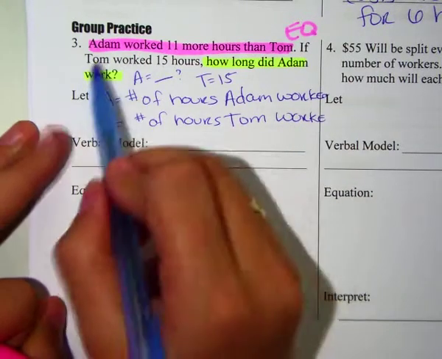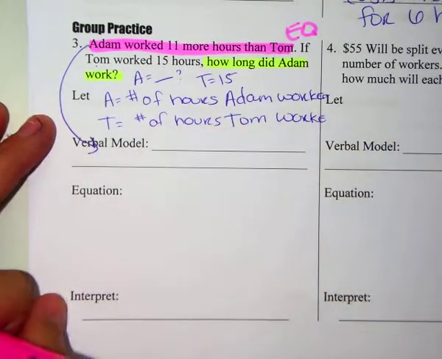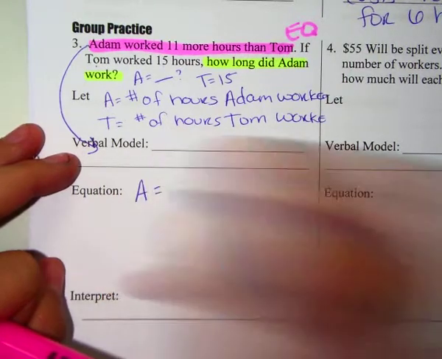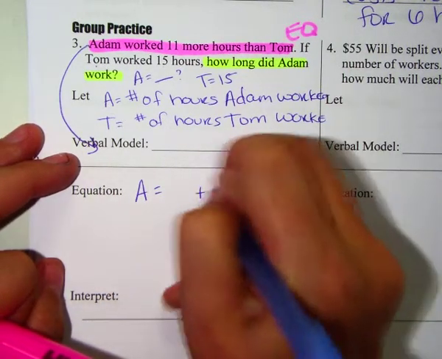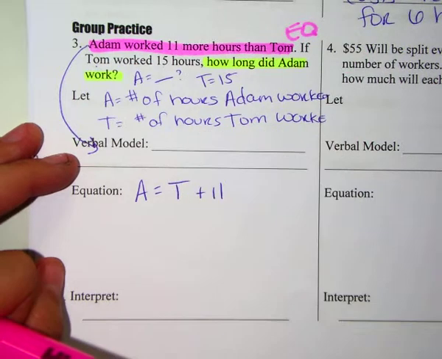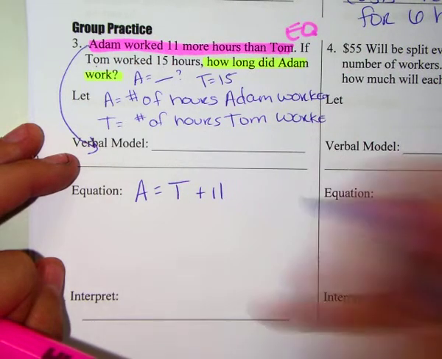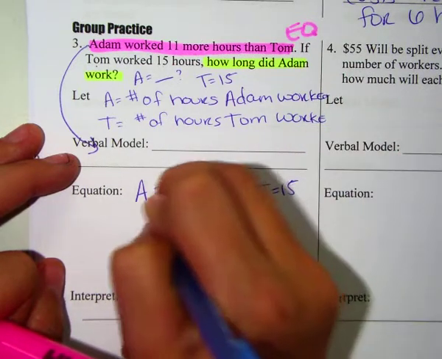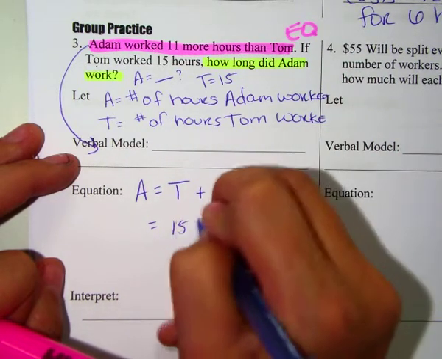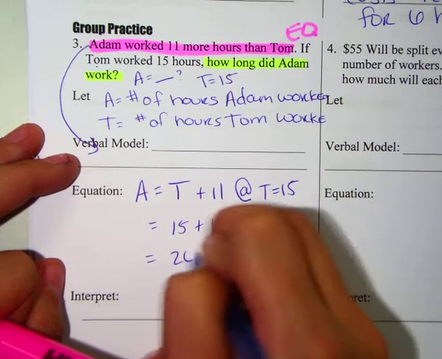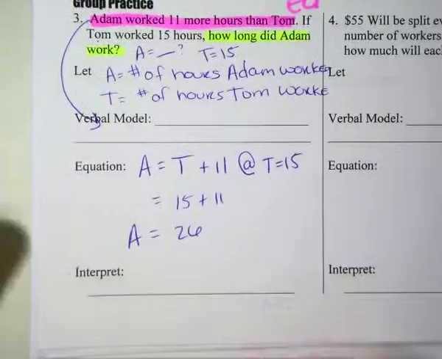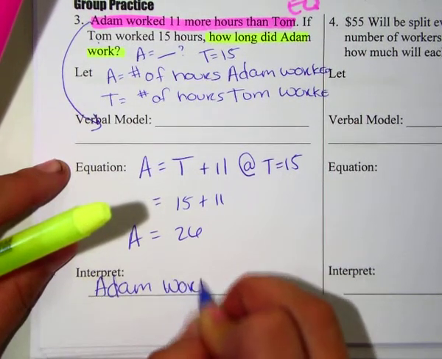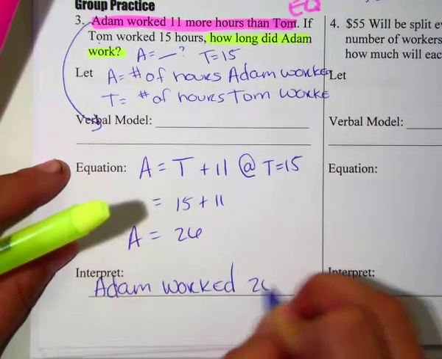Our verbal model is actually right here. Adam worked 11 more hours than Tom. I can write an equation for that. That is my verbal model. And I'm going to solve that at T equals 15. So this is 15 plus 11, which is 26. Adam worked 26 hours.